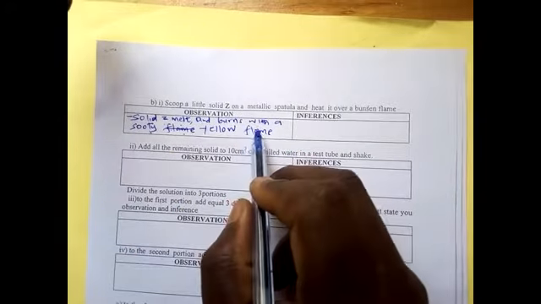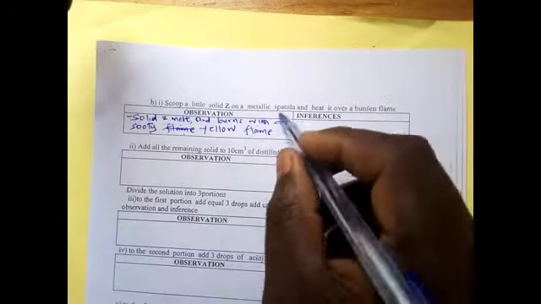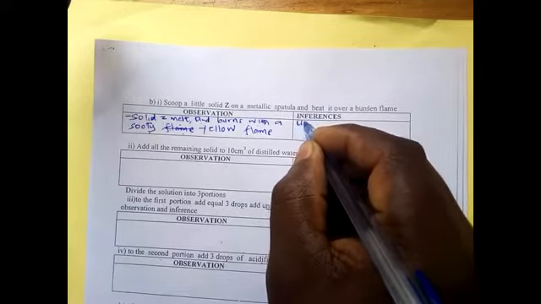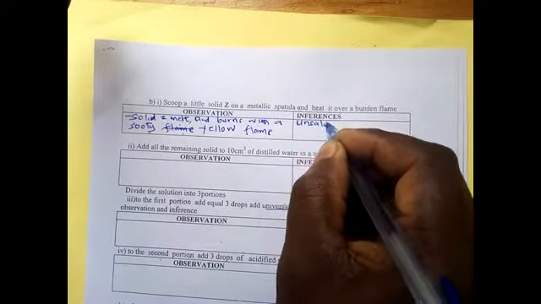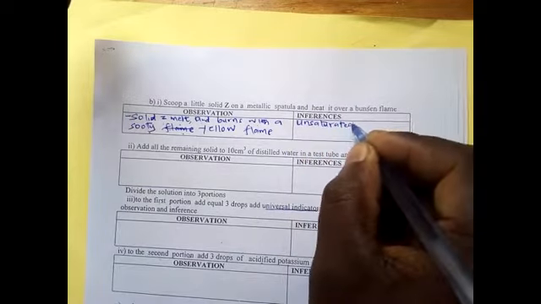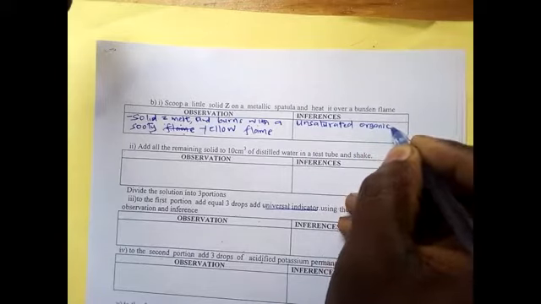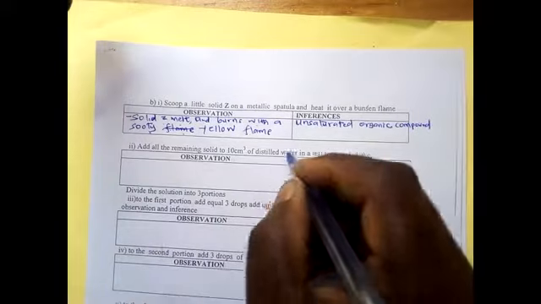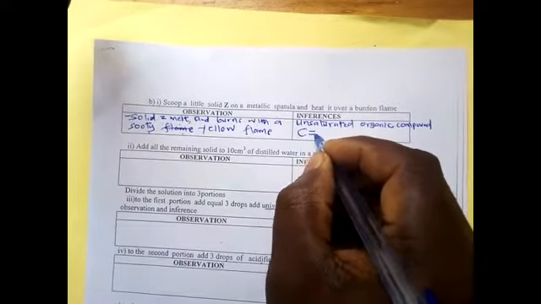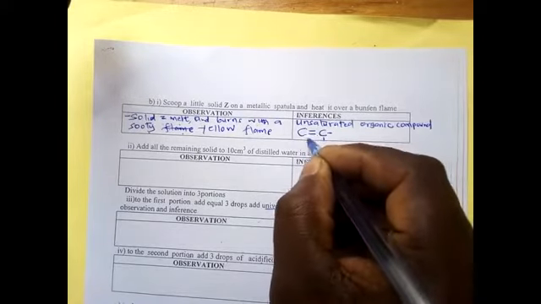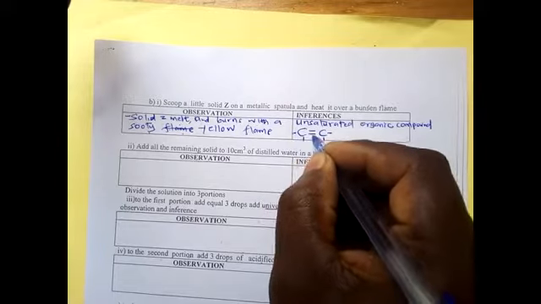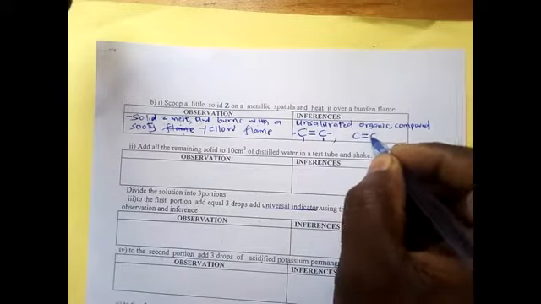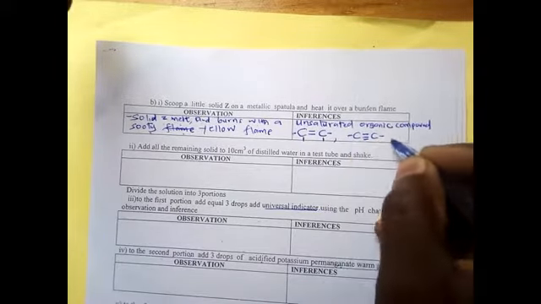If that is the case, then it is simply telling you that whatever is inside that solid is an unsaturated organic compound. It is an unsaturated organic compound, or you can say unsaturated, we have the double bond. Then make sure the 4 covalent bonds are there, or the triple bond is present.